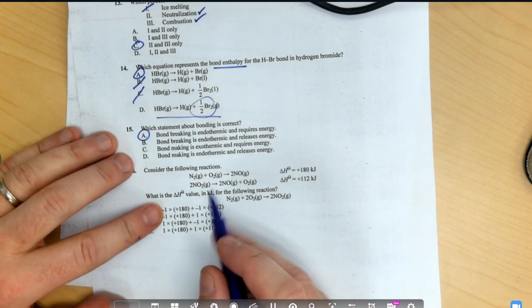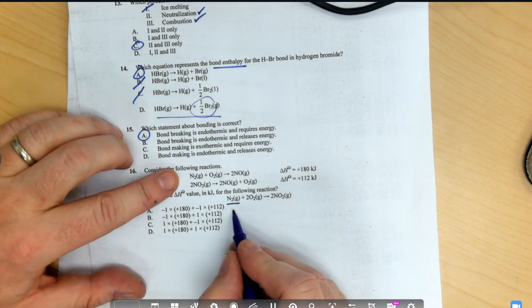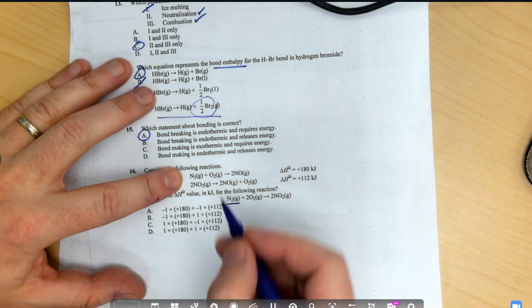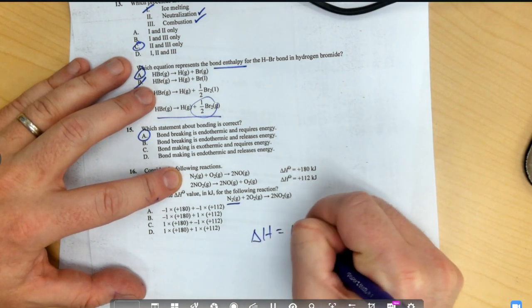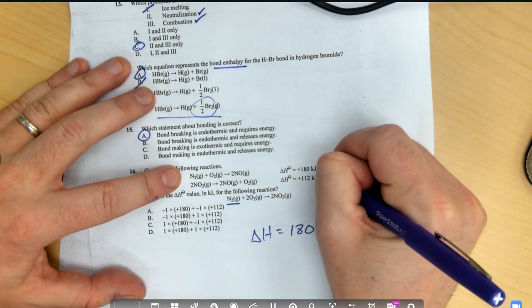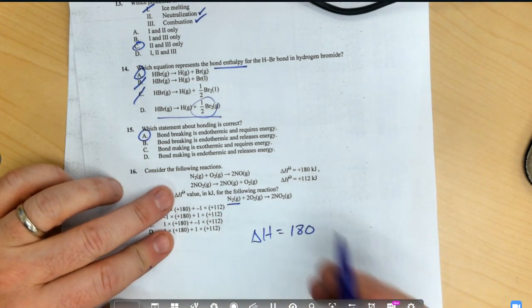Considering the following reactions, so we got another Hess's law here. First thing I see is N2. In my step, it's correct. The coefficient is correct, and it's on the right side. So when I'm calculating delta H, I'm just going to add this value as it is. Next thing I see is O2, but it appears in 2 steps, so we'll skip it.